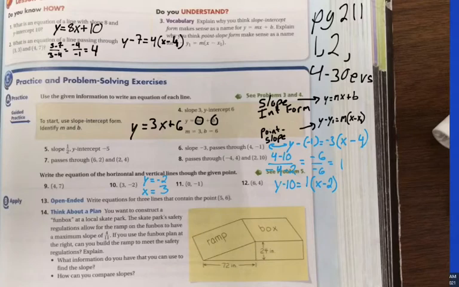You're planning to construct a fun box at a local skate park. The skate park safety regulation allows for a ramp on the fun box to have a maximum slope of 4/11. So that's the steepness of this ramp. They don't want you ramping houses or something, I guess. They just want a little one. If you use a fun box plan at the right, can you build a ramp to meet the safety regulations? So it's just a question of the steepness of this ramp.